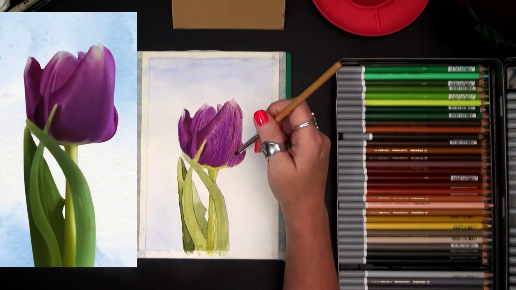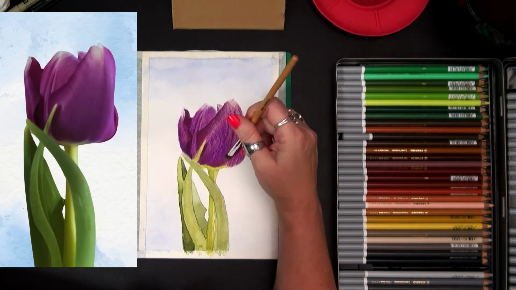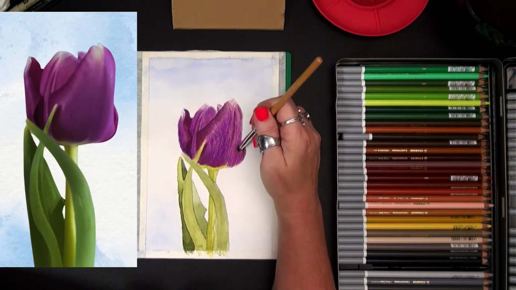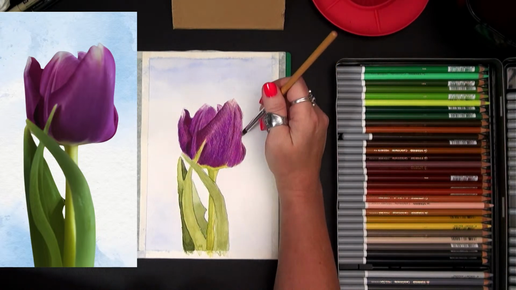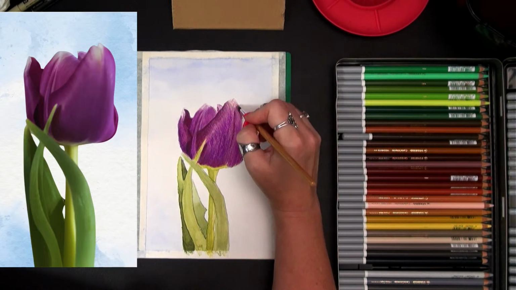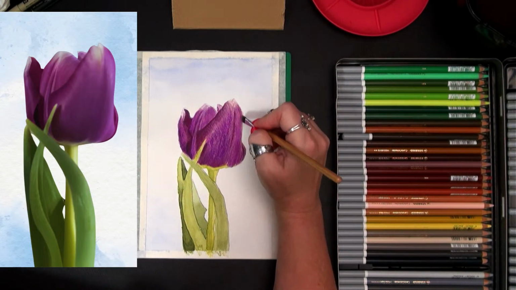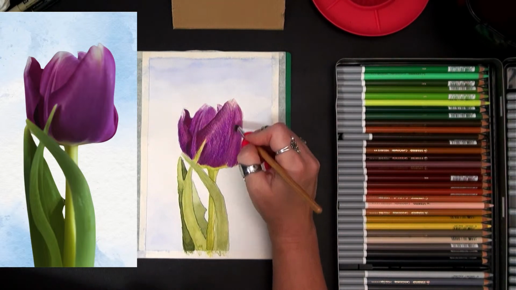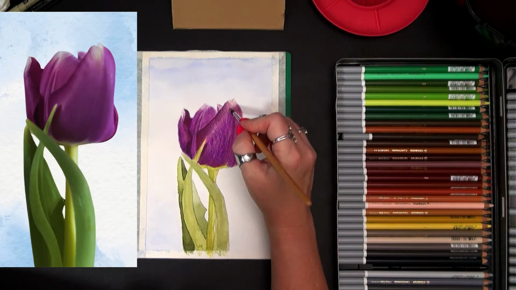I was like, no, don't let it fall. My hands just quit working. Look at the way that's blending. I am liking that.